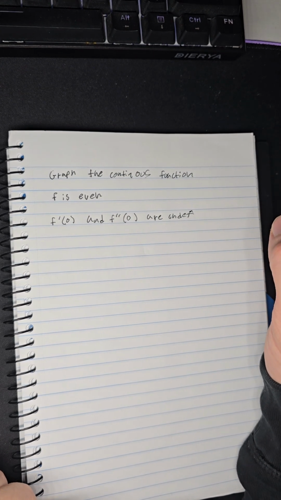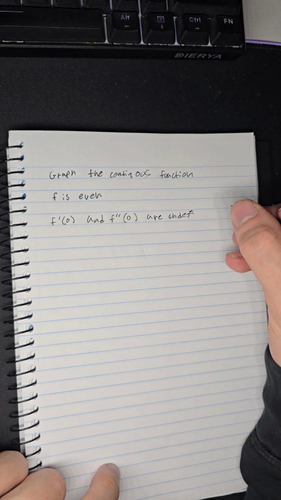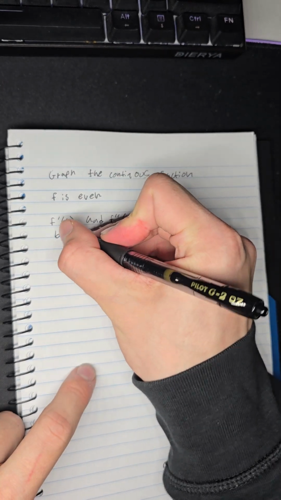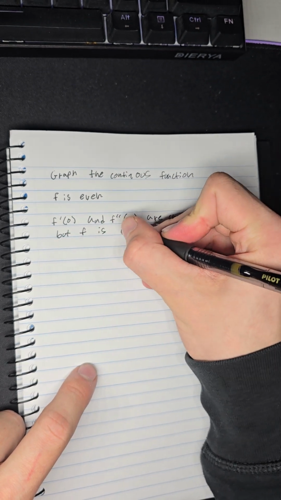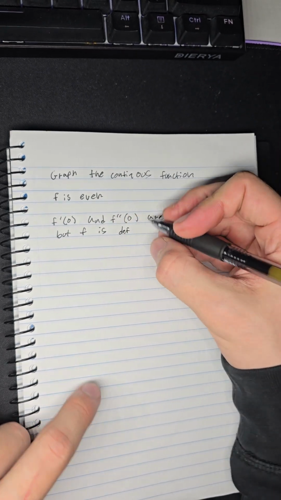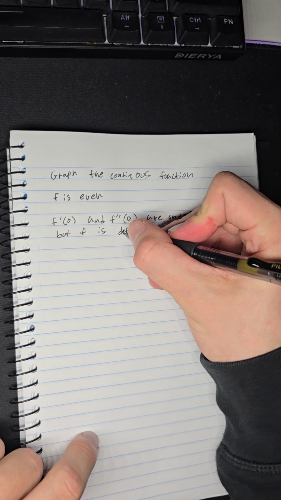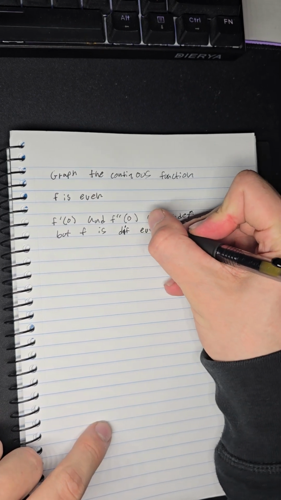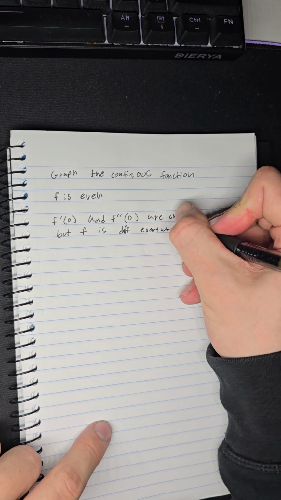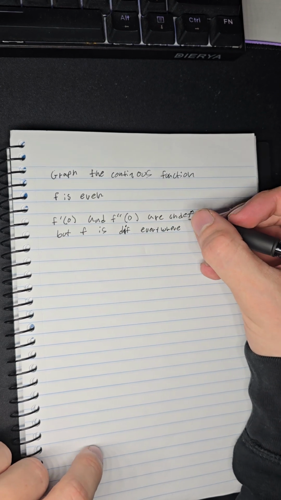But f is differentiable everywhere else.